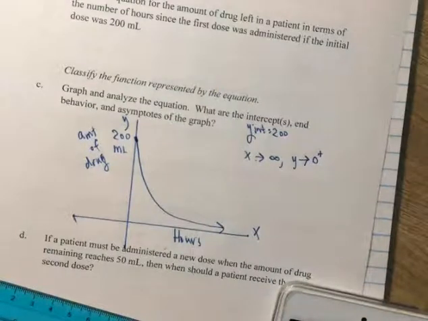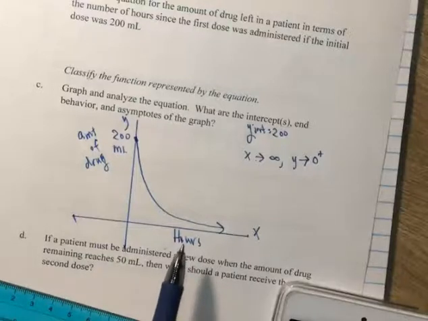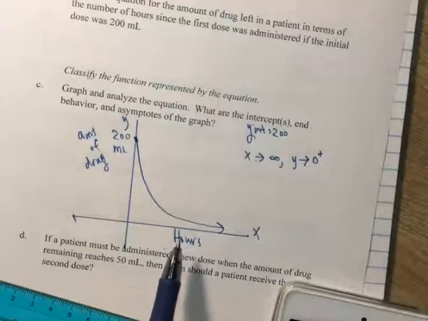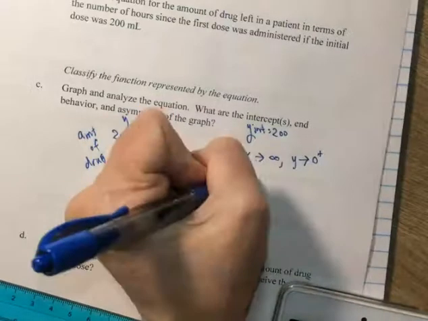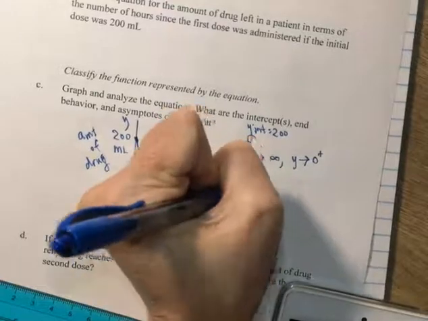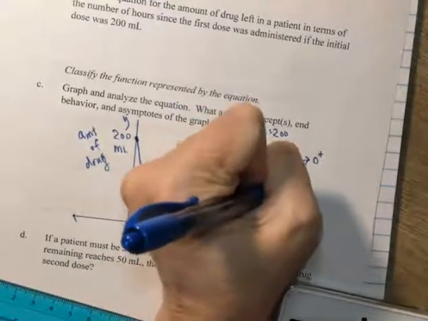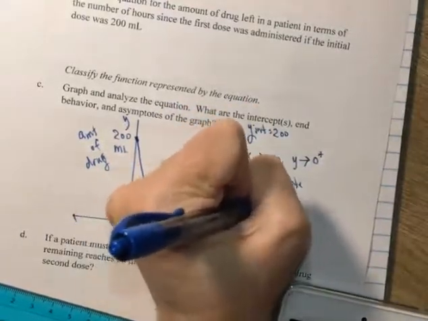It will never reach 0, but in the real world, I guess it is possible for the drug to completely leave someone's system, so that's probably not realistic. But in mathematical terms, we know exponential functions do not cross, at least this exponential function does not cross the x-axis. All right, what about asymptotes? Well, the asymptote is actually the x-axis, so you would say the asymptote is y is equal to 0.